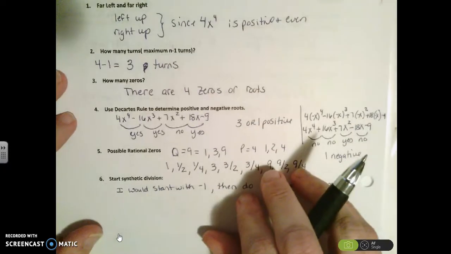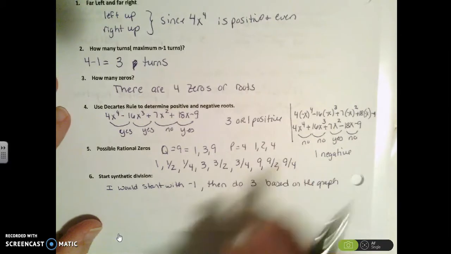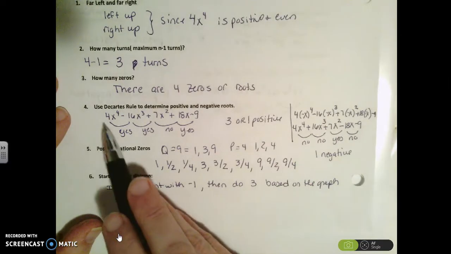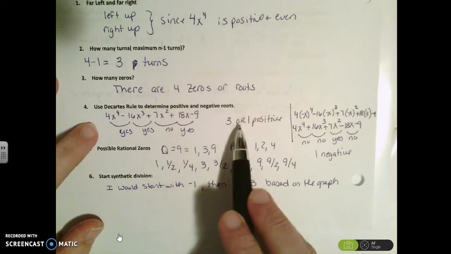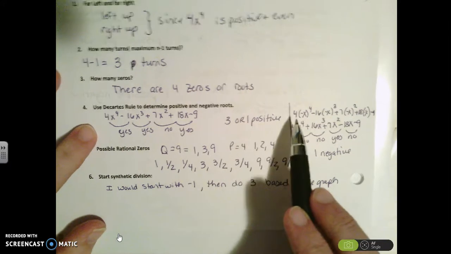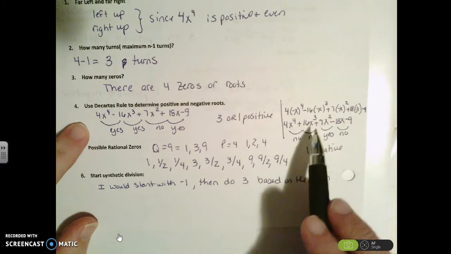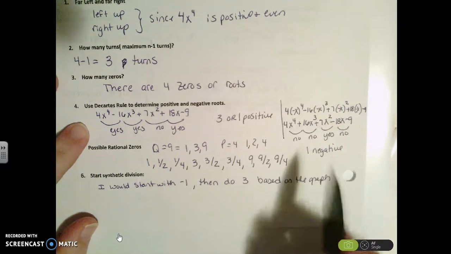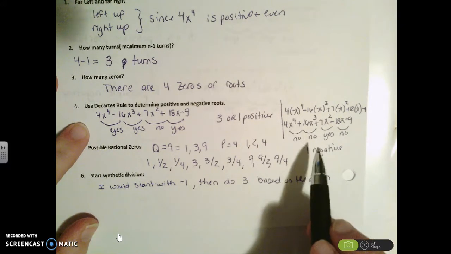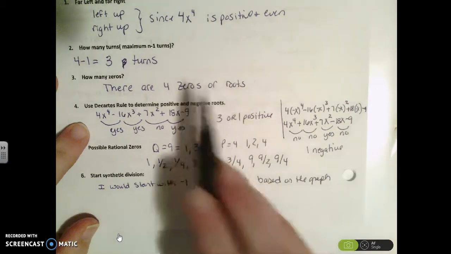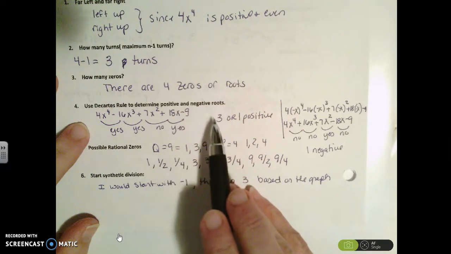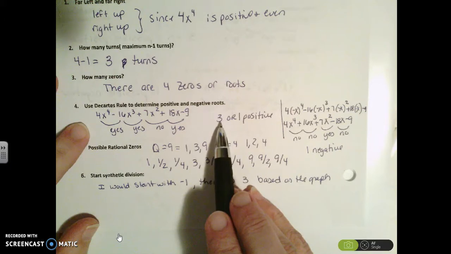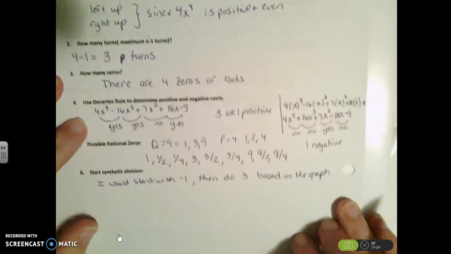And then it says, use Descartes' rule to figure out how many positive and negative roots there are. So I did my Descartes' rule with the original, and I said that there could be 3 or 1 positive. And then I did my Descartes' rule with the negatives, and I came out with there's only 1 negative. So if there has to be 1 negative and there are 4 total zeros, then that means there must be 3 positives in order to make this work out right. So that gives you a little bit of a hint on what kinds of numbers you're looking for.